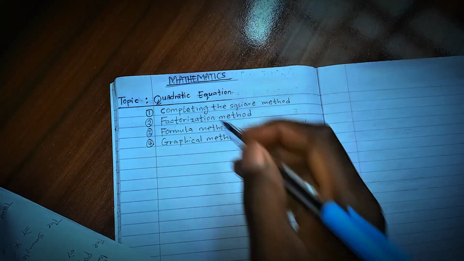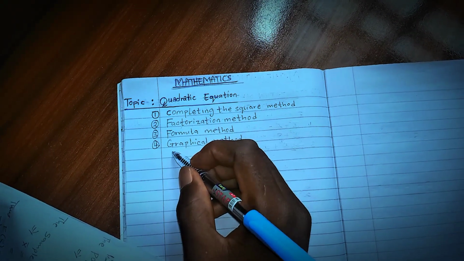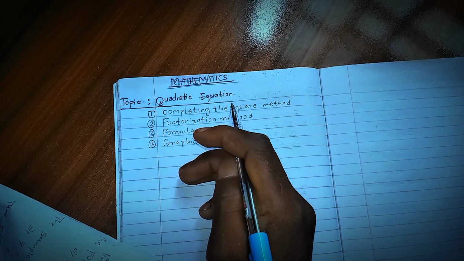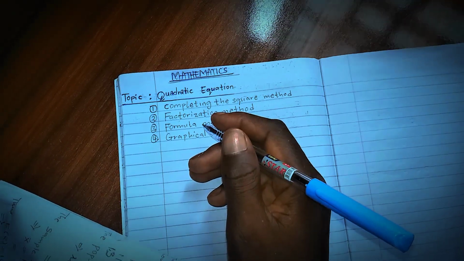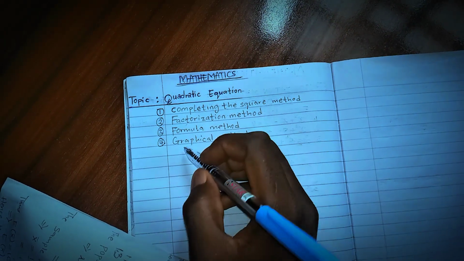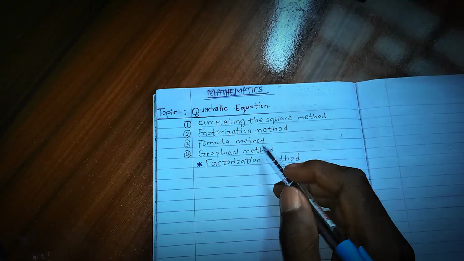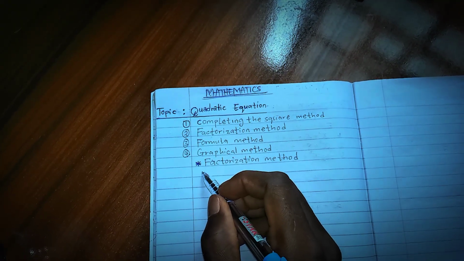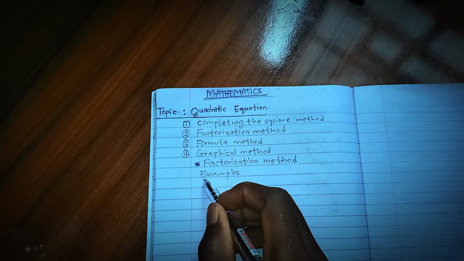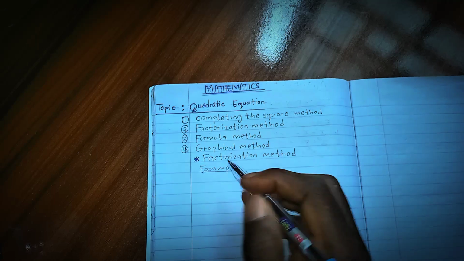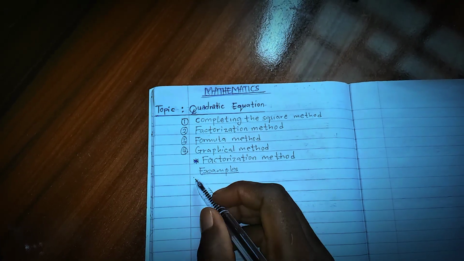But for today, we are going to be looking at the factorization method only. And maybe some other times, we will look at the other methods of solving quadratic equations. For the factorization method, let's say we have some equations that need to be solved using this factorization method.